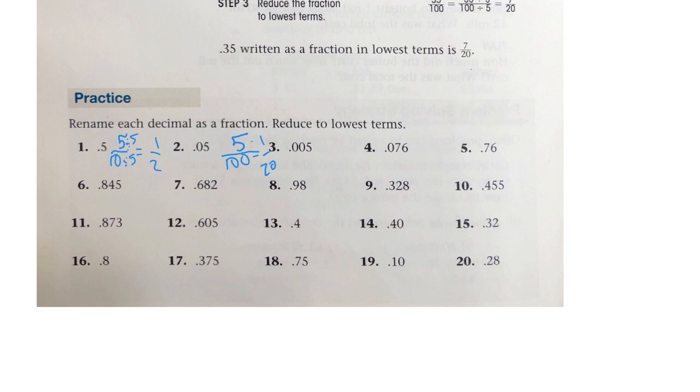And now we have 5 thousandths. So when we reduce this, we will get 1 over 200. And number 4 has 76 thousandths. We can at least divide by 2 because they're both even. And that's going to give us, you can put the number in on top in the shop if you're not sure, and divide by 2.